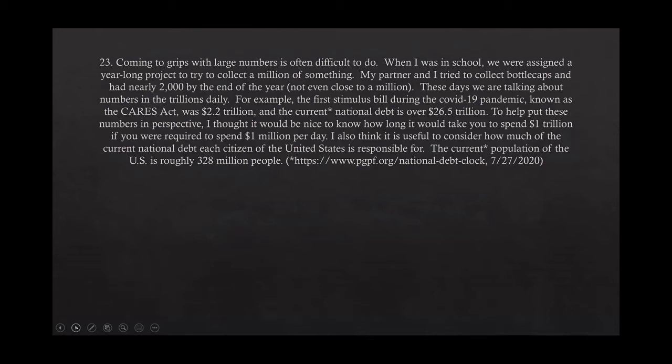So the first part here, it says to help put these numbers in perspective, I thought it would be nice to know how long it would take you to spend $1 trillion. So we want to know how long it would take you to spend $1 trillion if you were required to spend 1 million per day. So I'm just going to call this part A. These aren't A and B, but I'm going to call it part A.